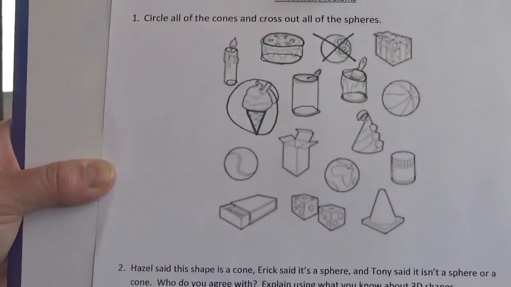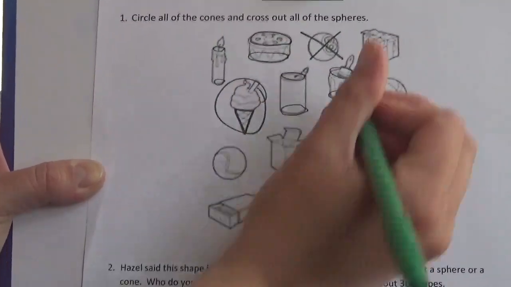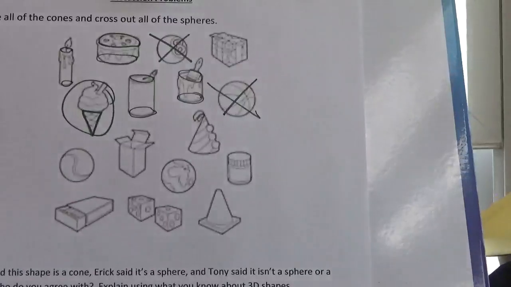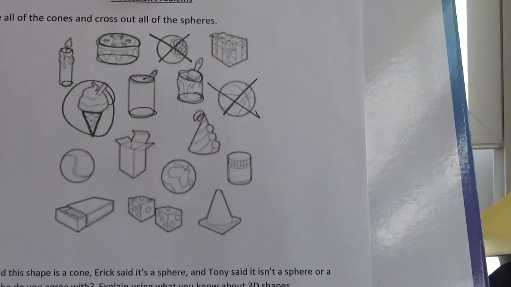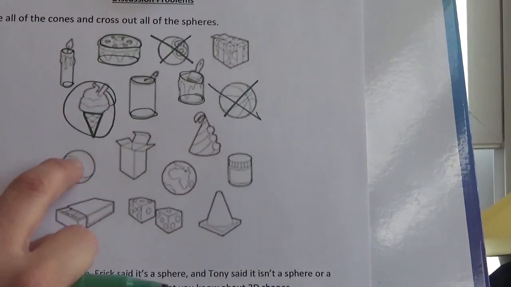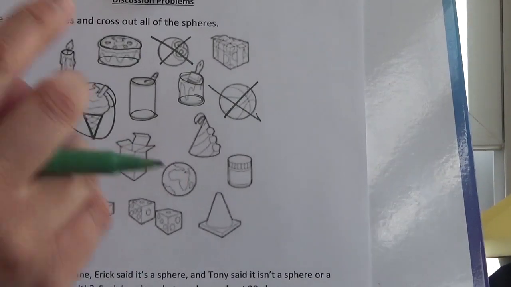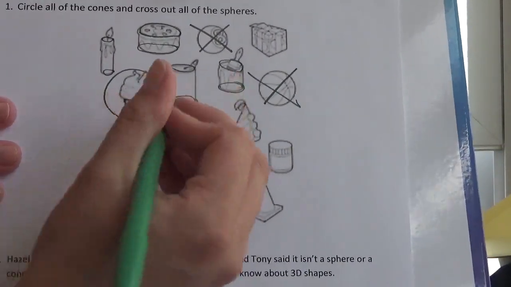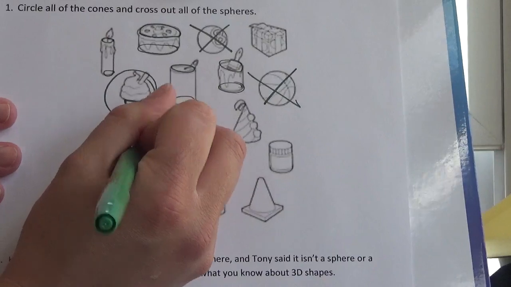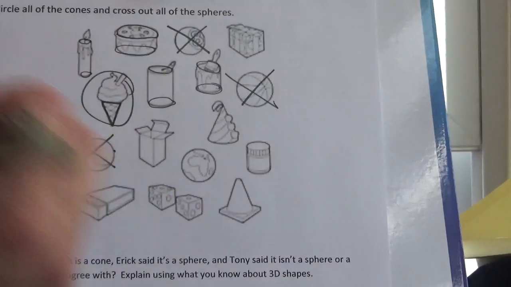This is a basketball. Remember, spheres are balls, or balls are those sphere-like shapes. Over here, this is a tennis ball. Again, any type of ball represents a sphere, so I cross out my spheres.